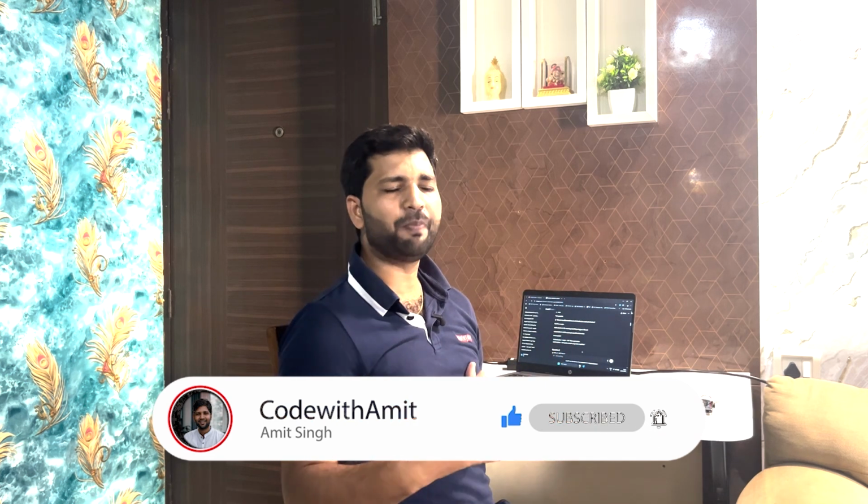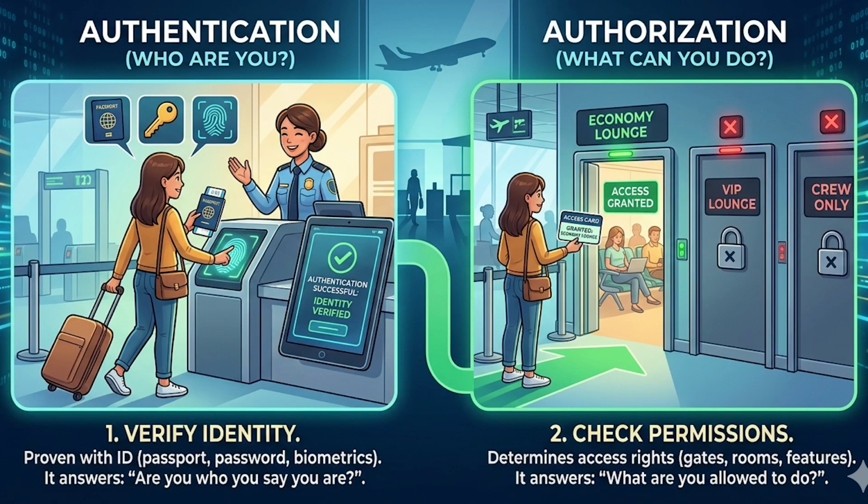If I have to explain in real life, authentication means entering the building with your ID card. When we enter any premises, we show our ID card and the security person allows us to enter. That is authentication. Authorization is which room you are allowed to enter. As a developer, I am not allowed to enter the server room. That is allowed only for the IT people. So that is the difference between authentication and authorization.